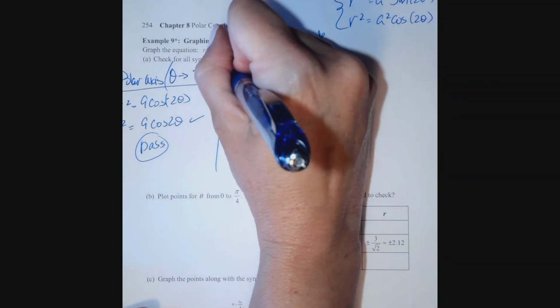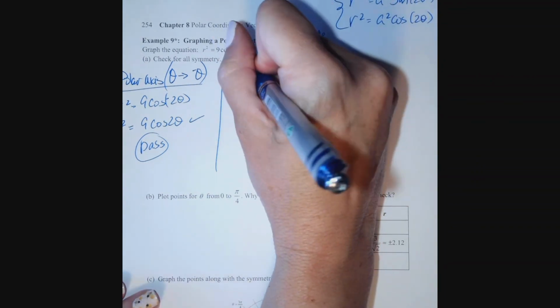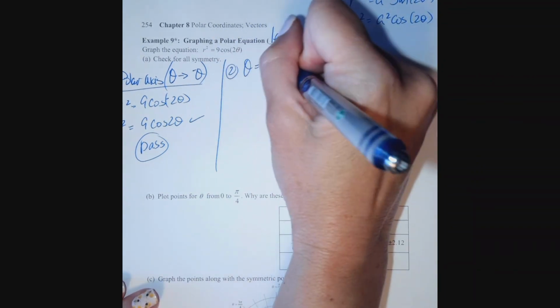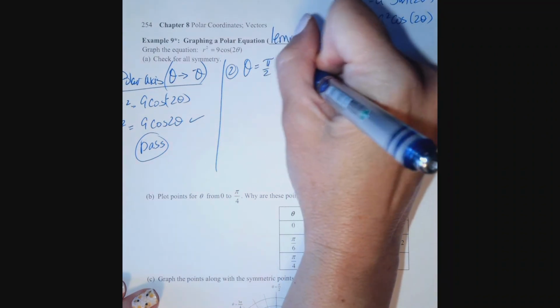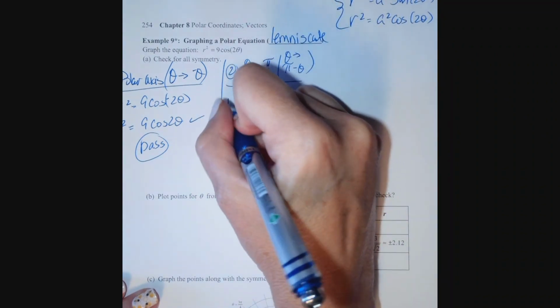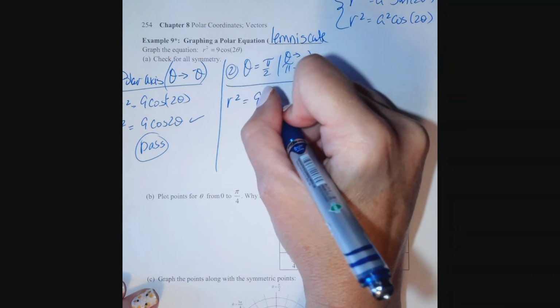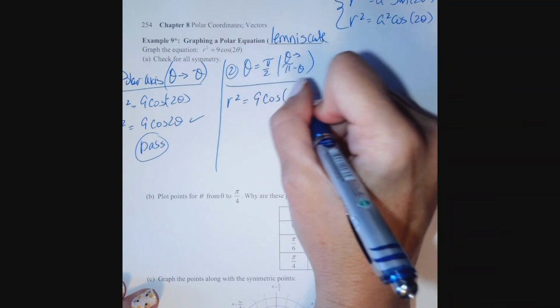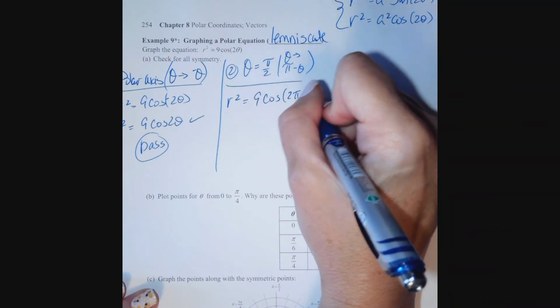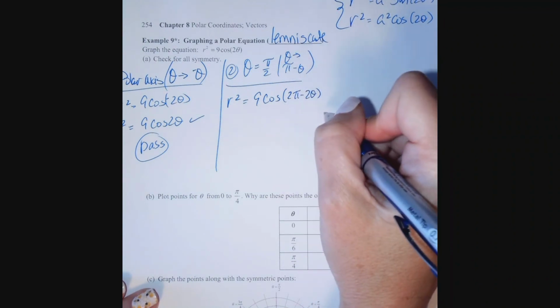And then I check my pi half, my y-axis symmetry, by replacing theta with pi minus theta. So I have r squared equals 9 times the cosine of 2 pi minus 2 theta, because I would distribute that, right?